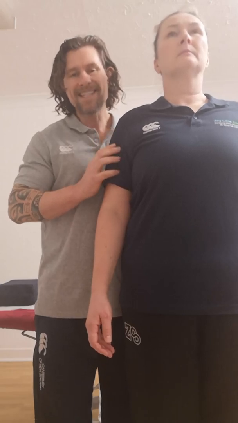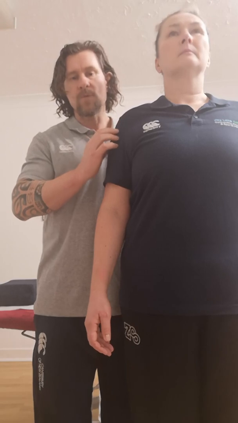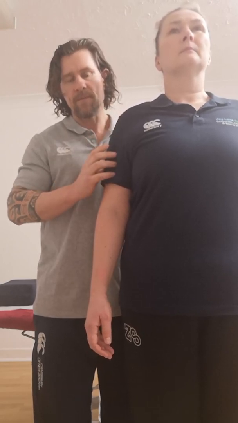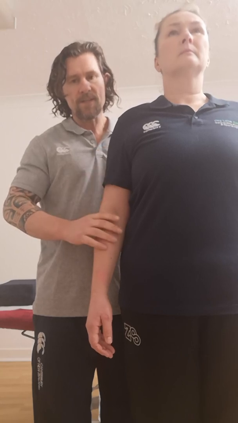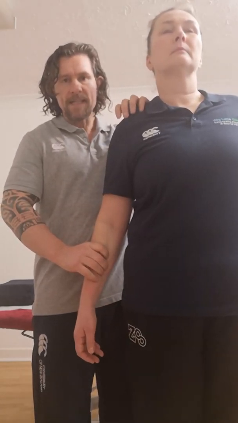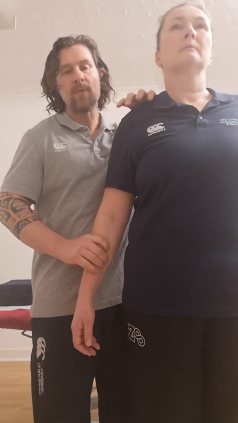So then if we do a distraction test, which I will show you in a second, that differentiates between a tendinopathy of the rotator cuff and the bursa being involved. Because when we do a distraction, we distract the head of the humerus in the socket, so we're taking the pressure off where the bursa is. And if the person is able to push out with more power and less pain, well then you can indicate that the bursa is involved. The tendon may still be involved as well, but the bursa is definitely involved.